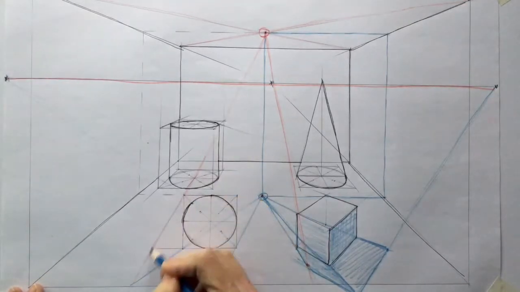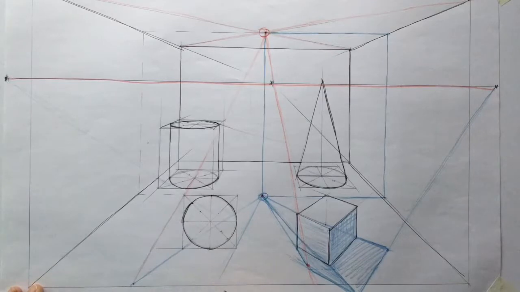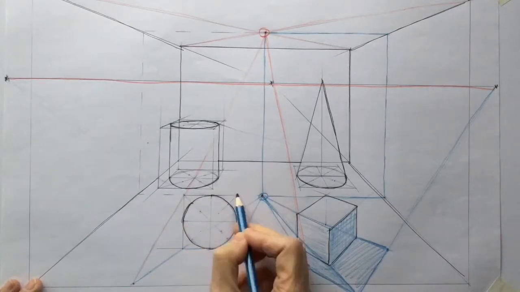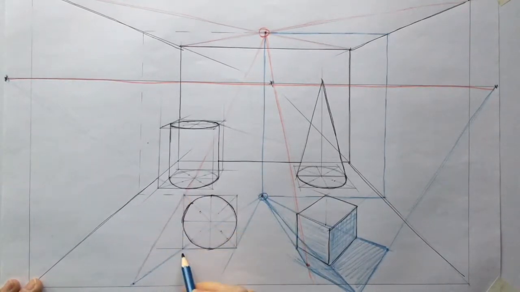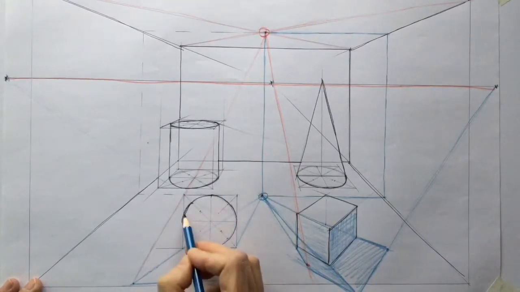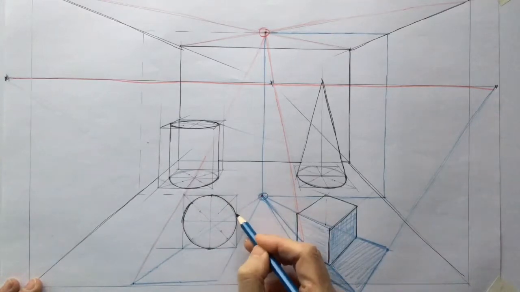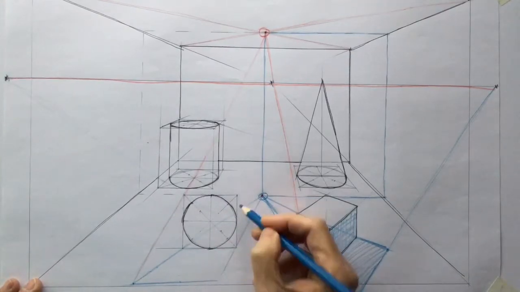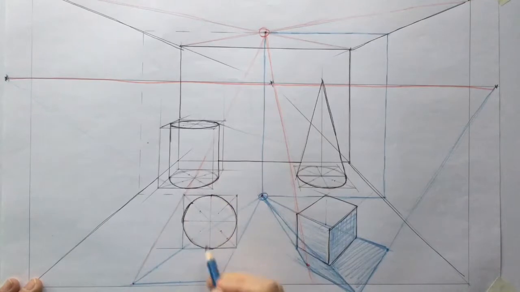So now this shows me that the box, this box, I'm trying to make this box projected onto the floor. It's a 1-point perspective box, so I know that this has to end like this. This is a shadow for that line, this is a shadow for that line, and this is a shadow for that line. So that's it.